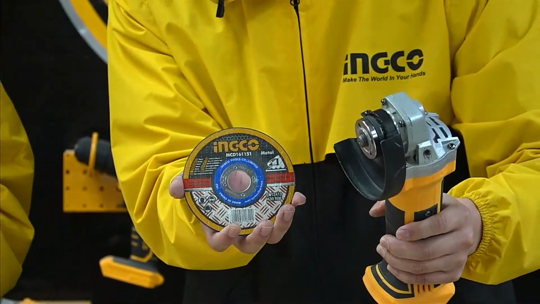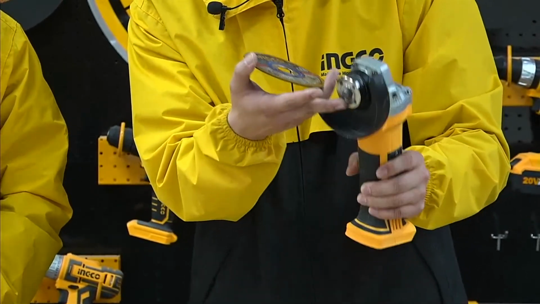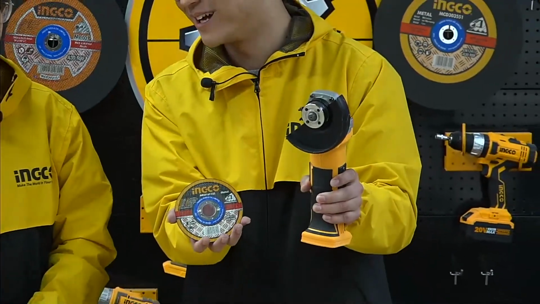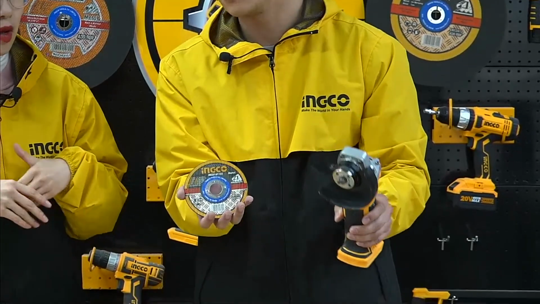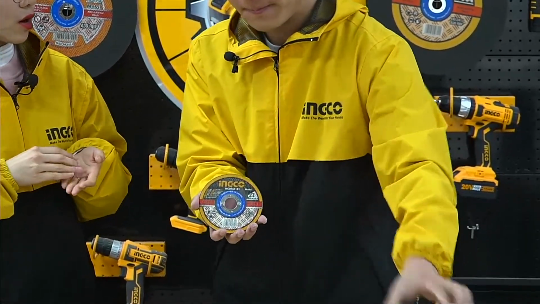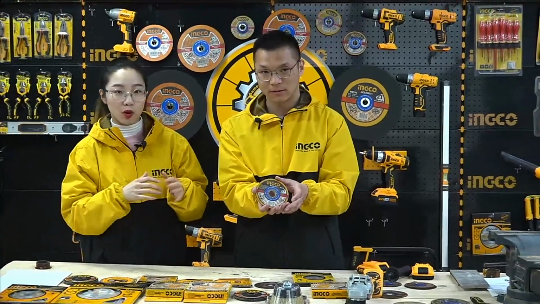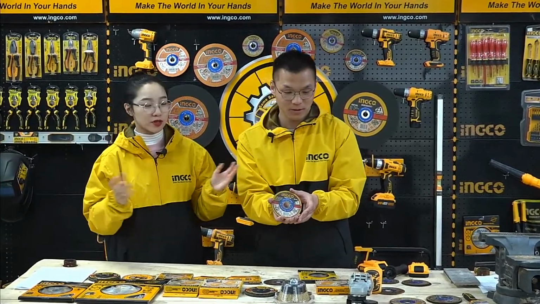If I want to use 125 millimeter discs, can they be used in this angle grinder? So do you also have these questions? Yes, we have so many sizes of discs. But we can't use only one angle grinder for all kinds of discs. Why? I always have this question.